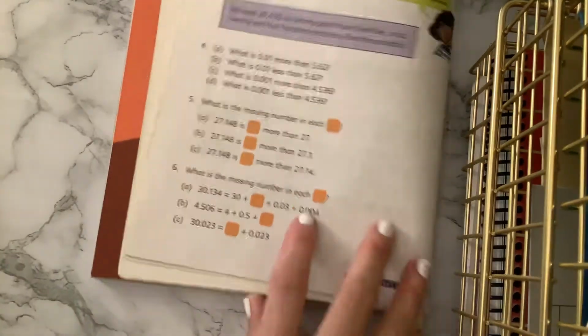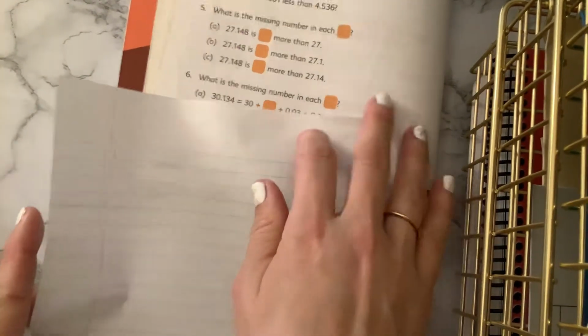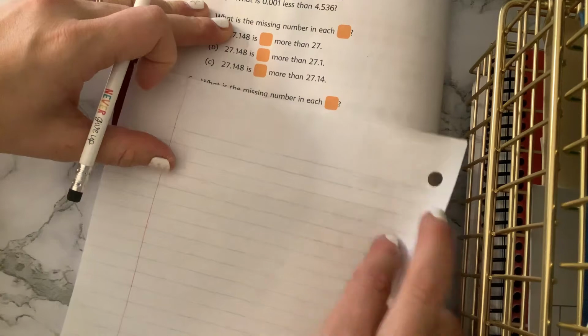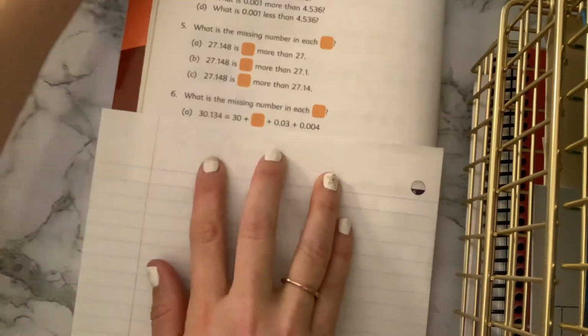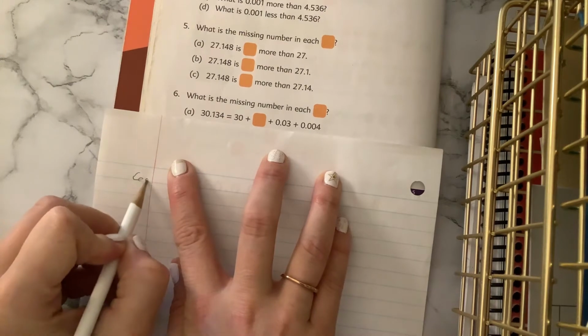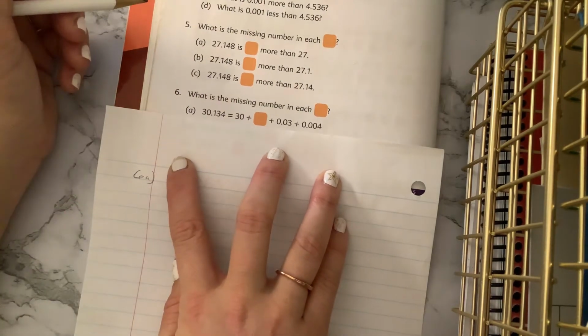All right, fifth graders, we're going to build off of this with some addition. So we're trying to figure out what is missing, and again, the important part being place value. So we have to make sure that when we write this out in expanded form, every non-zero digit is accounted for.